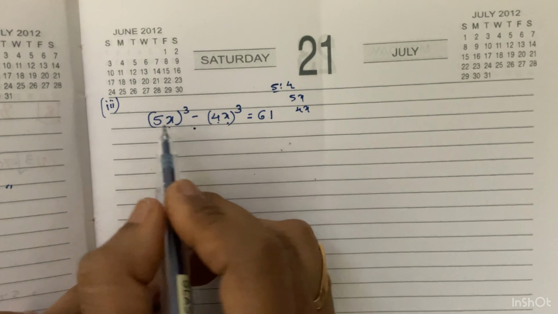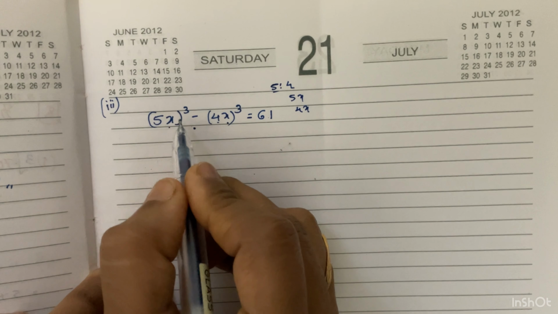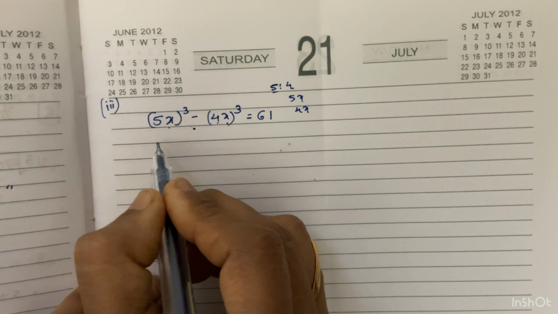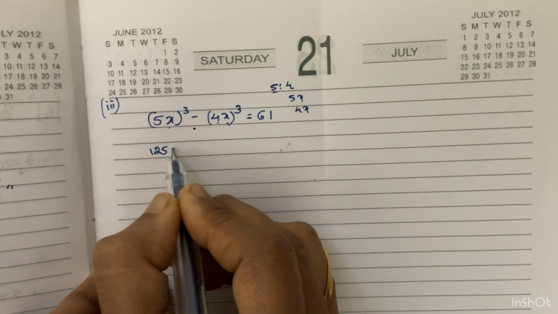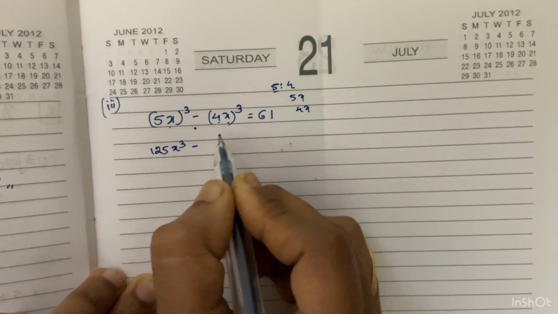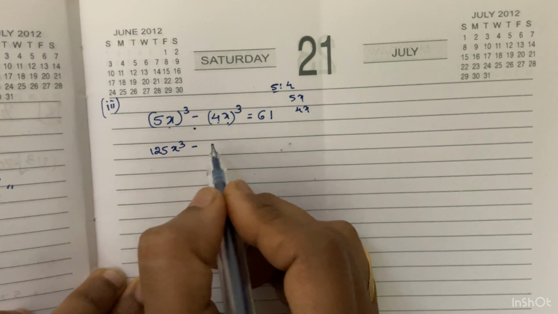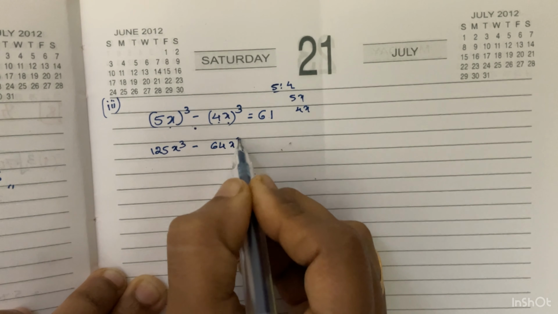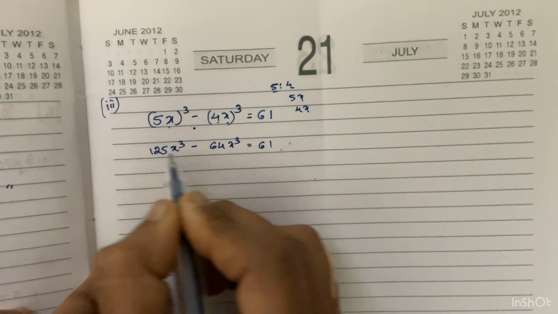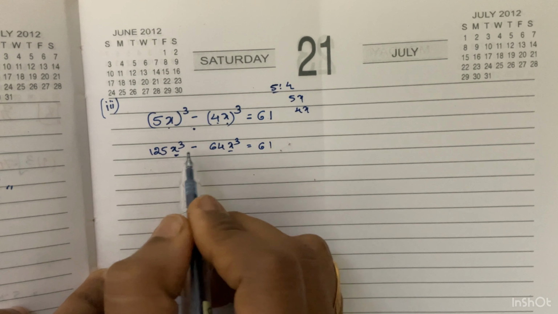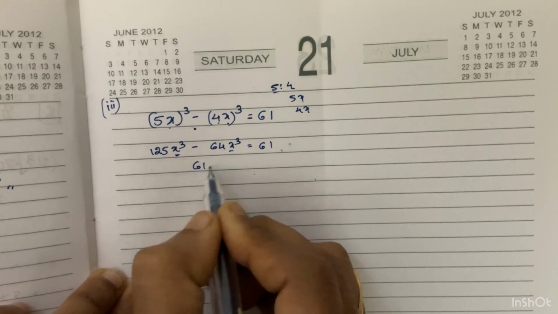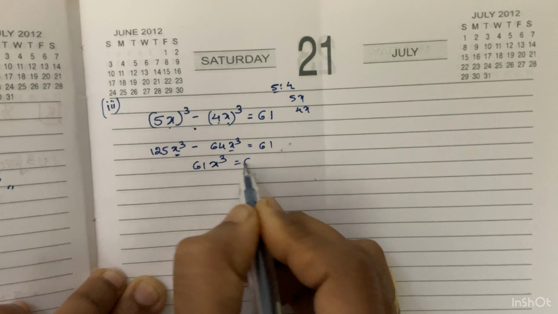Now we will simplify here. 5x cube means 5 we have to multiply 3 times, so 5 5s are 25, 25 5s are 125, and x raised to the power 3, minus 4 4s are 16, 16 4s are 64, x cube equals 61. Now both variables are the same, so we can do subtraction with the numbers. 125 minus 64, I'll get 61 x cube equals 61.